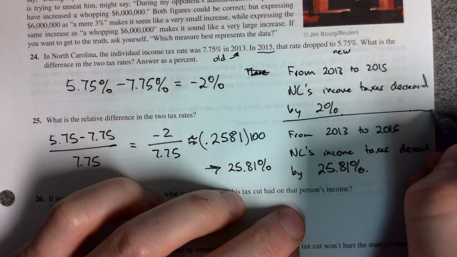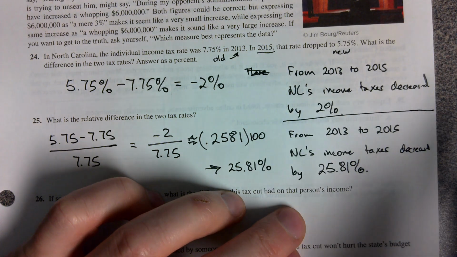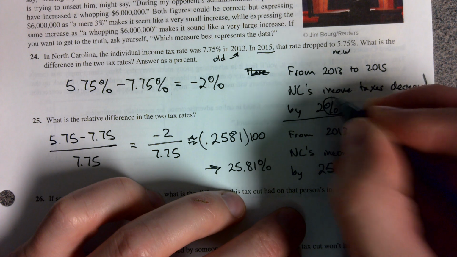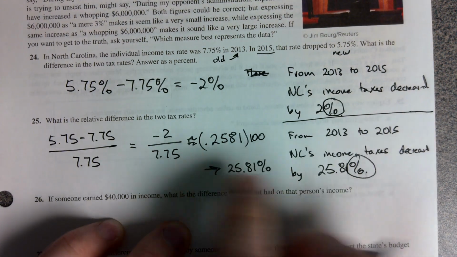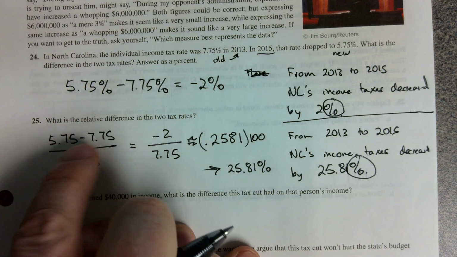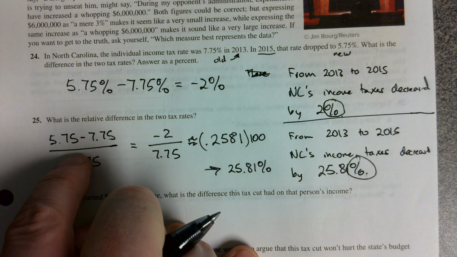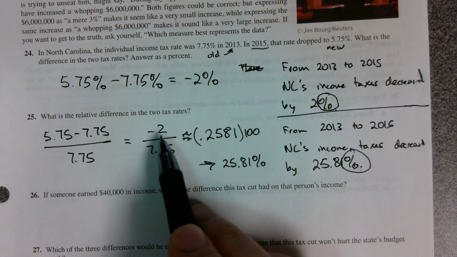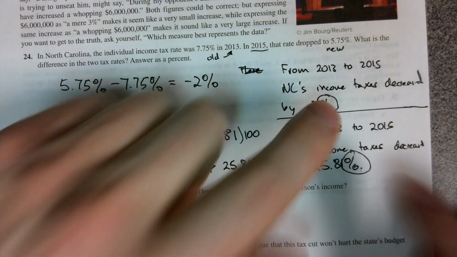Now, what's a little problematic here is that this percent is the units on this, and this percent is the relative change from the previous year's amount to the new year's amount. So 25% of this 7.75 is this negative 2, or this amount of decrease. So these are different percentages.